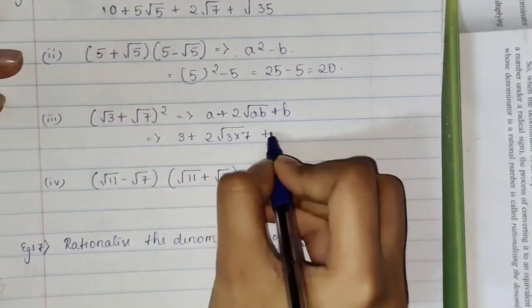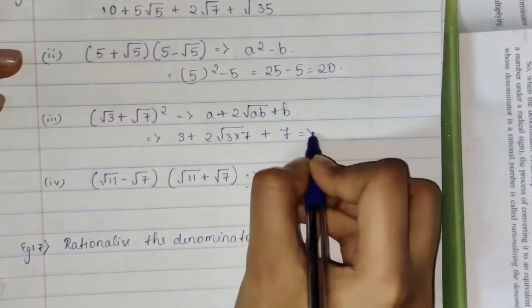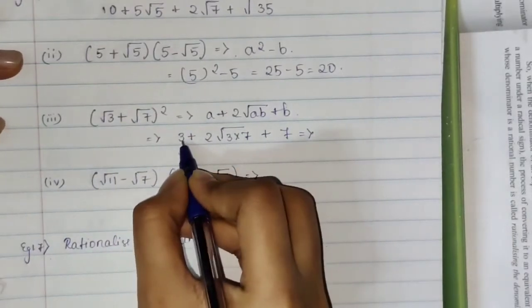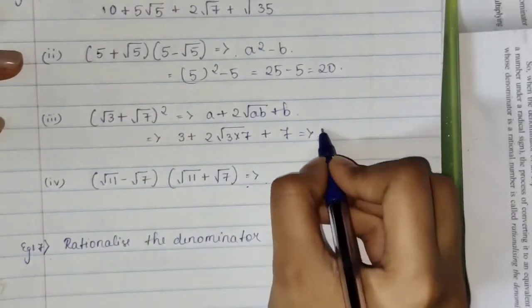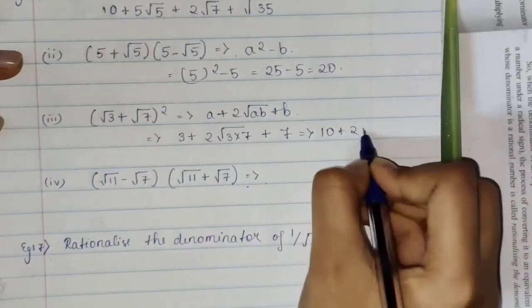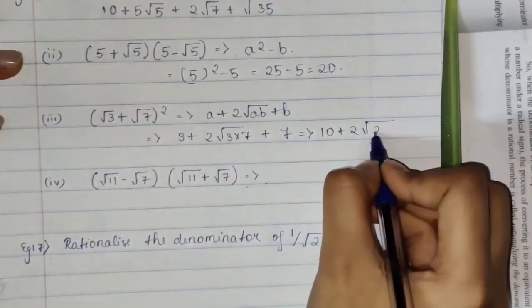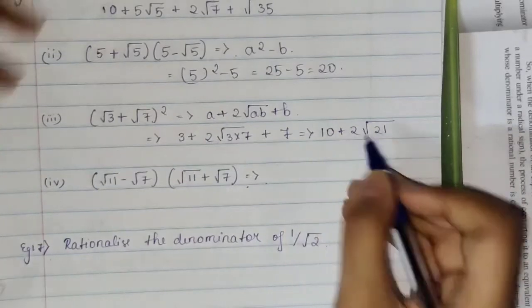You should know the end results and just substitute it without wasting time. So yeah, 3 plus 7 is 10, plus 2 root 7 3s are 21. So that's your final answer.